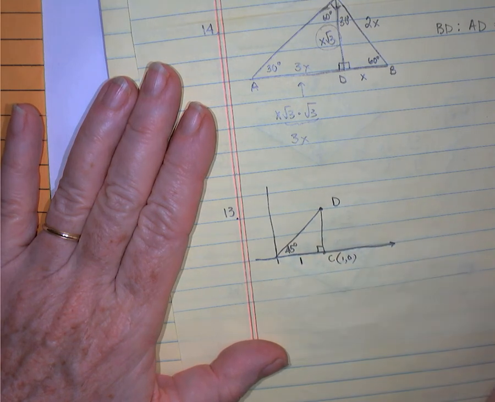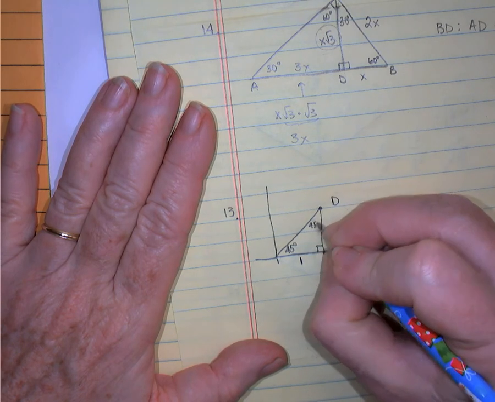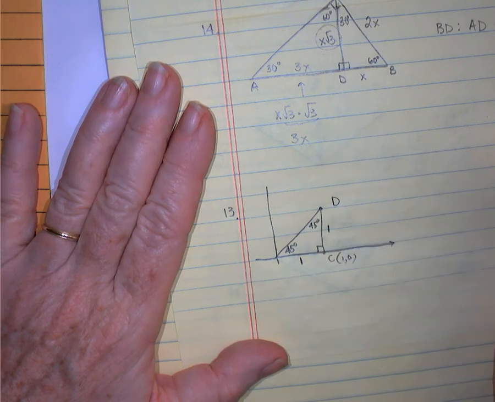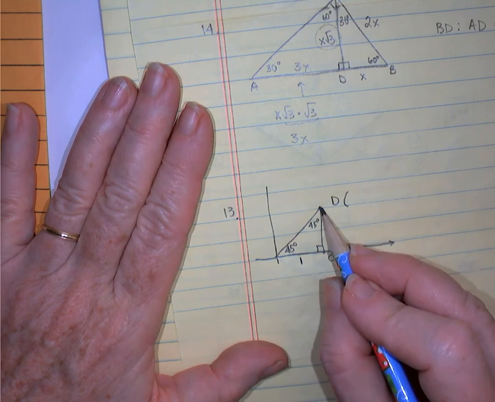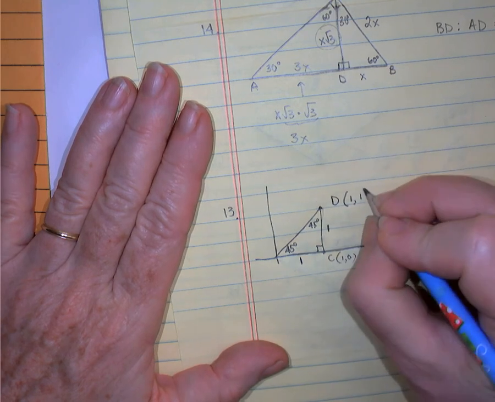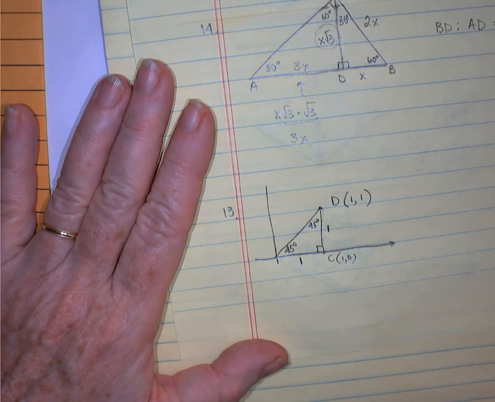So I know that this is 1. Since this is a 45, 45, 90 triangle, this length has got to be 1. So in order to get to D, we go 1 over and 1 up. So D must have coordinates 1, 1. So that's part A. Find the coordinates of point D.